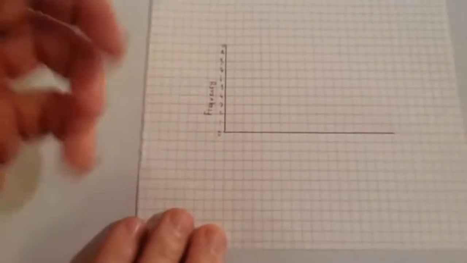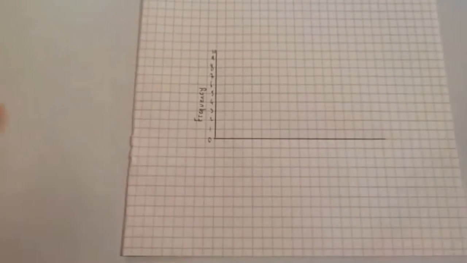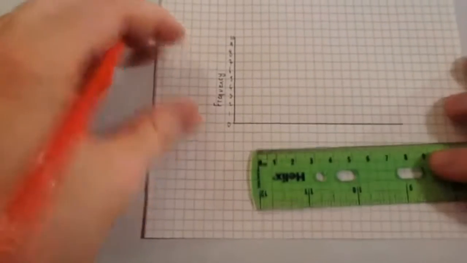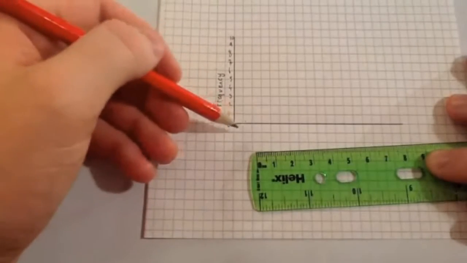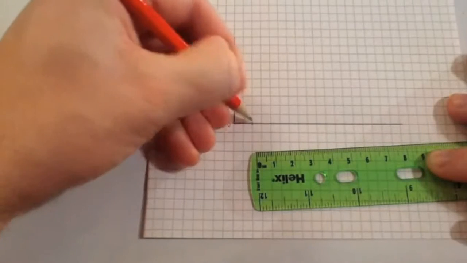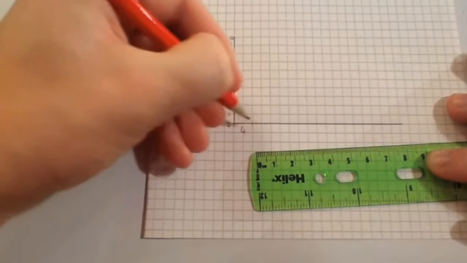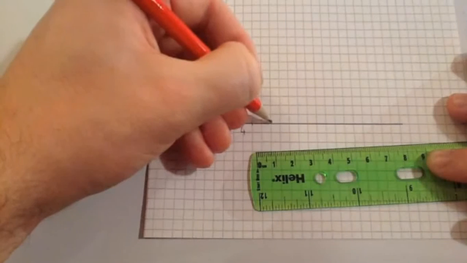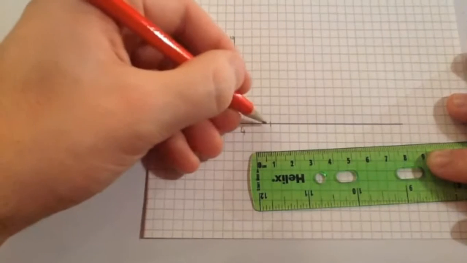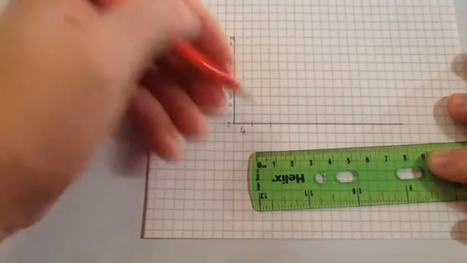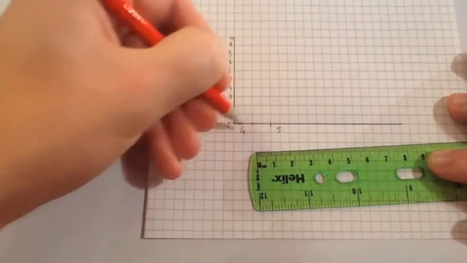Okay, so I put the frequency up the vertical axis, and then the shoe size along the bottom axis, or the horizontal axis. So I'm going to do each bar being 2 squares across. So shoe size 4 will be here. I'm going to leave a gap of 2 squares. It doesn't have to be. I could have left a gap of 1 square. It's up to yourself.